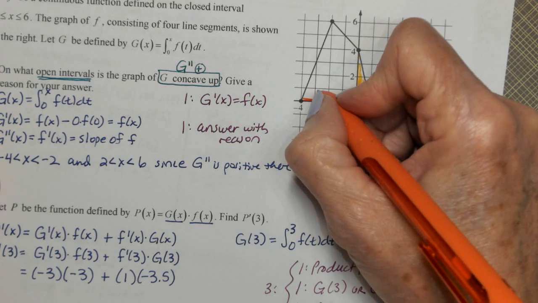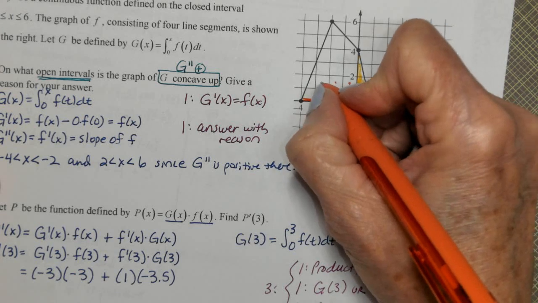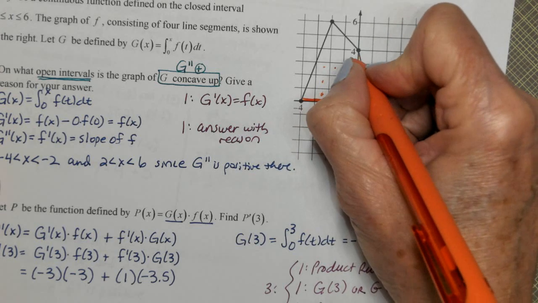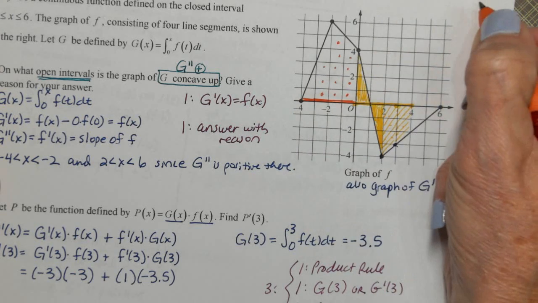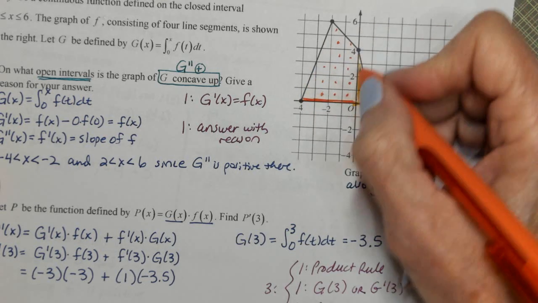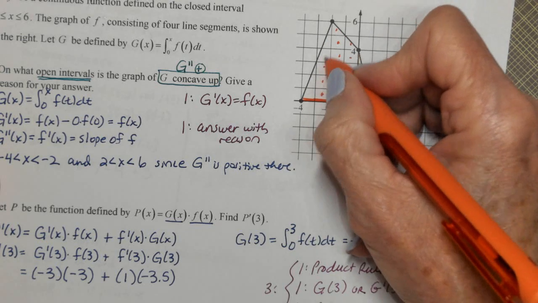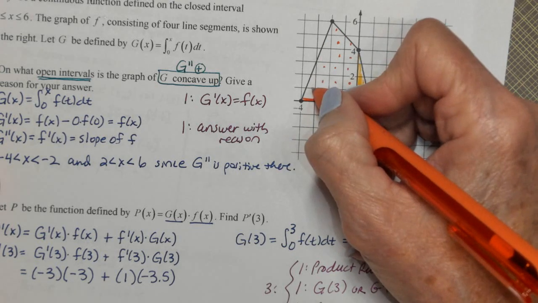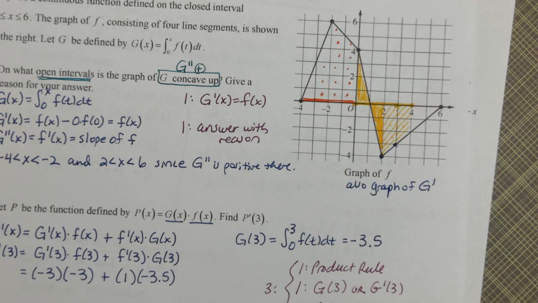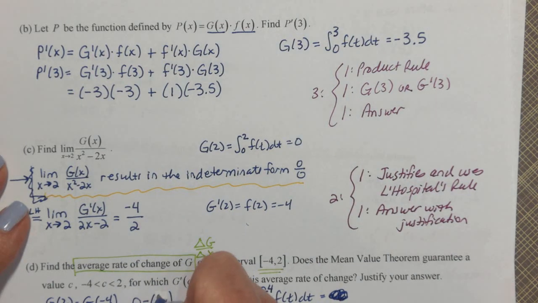I've got 1, 2, 3, 4, 5, 6, 7, 8, 9, 10, 11, 12, 13, and then I have these two little pieces, and together they make 3. So 13 plus 3 is 16.